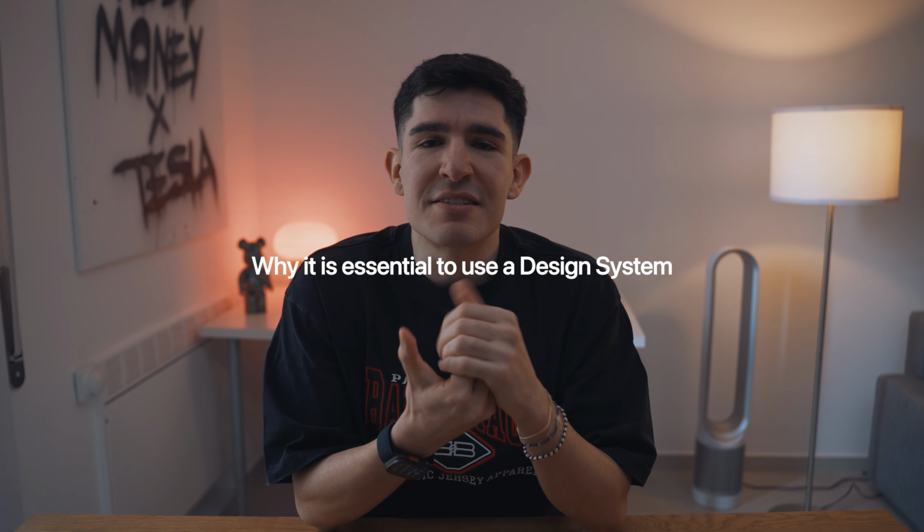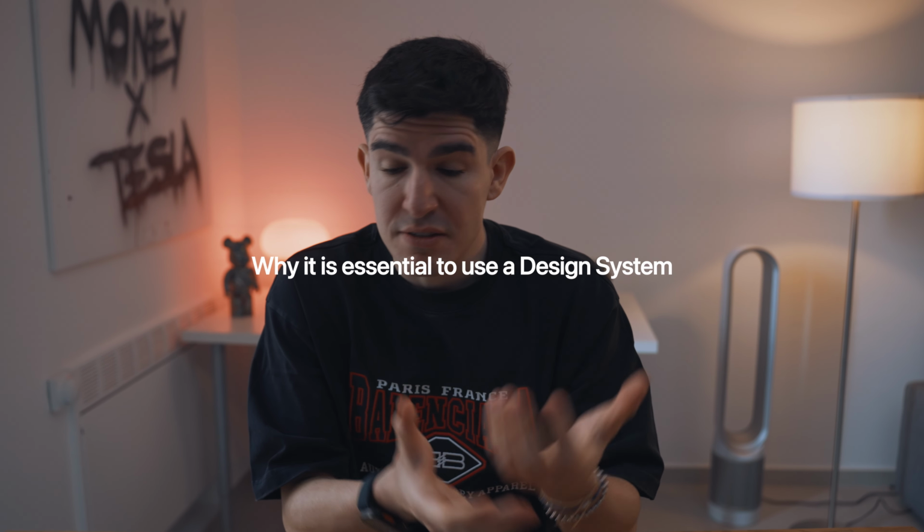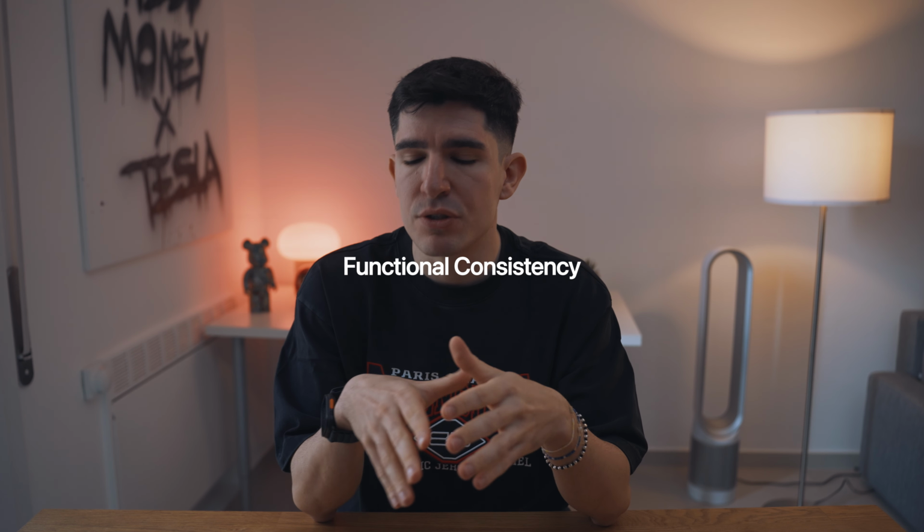So why is it essential to use a design system? In case we want to create a digital product, using a design system will for sure bring visual and functional consistency and will help to communicate effectively with the user that it was designed for.